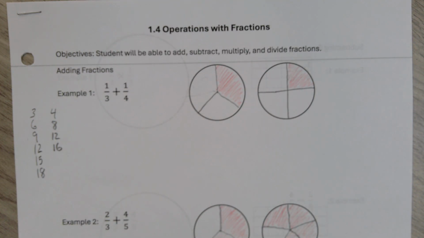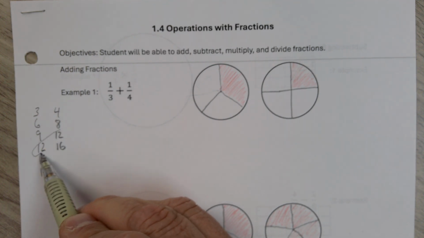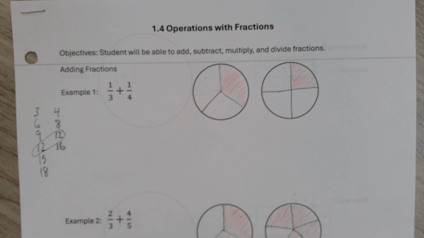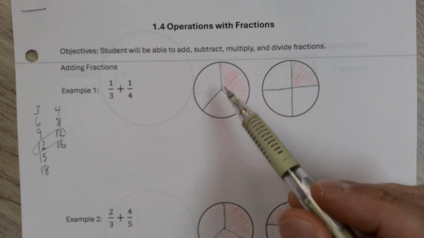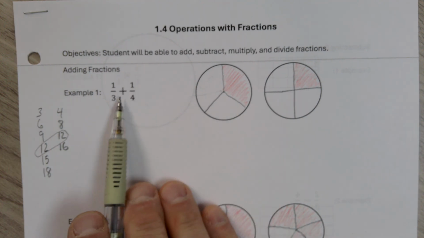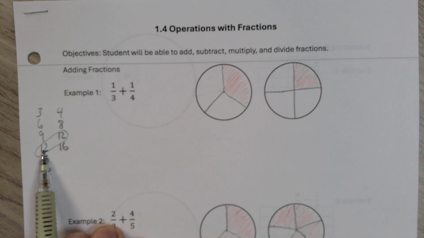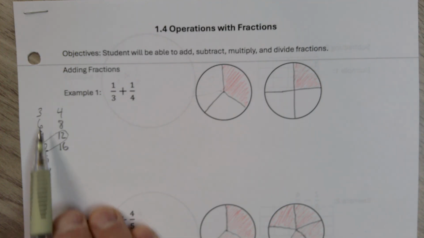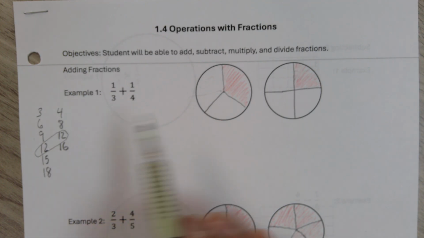Now I can stop here because what I'm looking for is the same number in this list. What this number tells me is how many pieces I need to slice the pie into so that I have the same size slices for both circles. And 12 is the smallest number of slices that will give you the same number of slices. Now, how do I go about this? Well, if we go to the 1/3 list, 12 is the 4th one down. 1, 2, 3, 4. That means each of these needs to be sliced into 4 pieces.